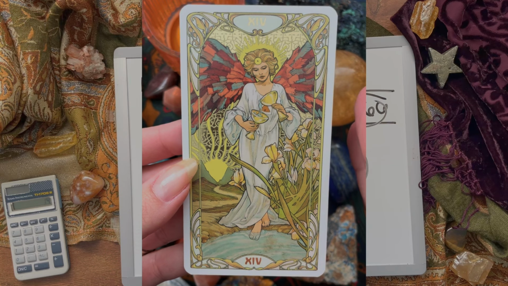That's that symbol of flow and integration and the melding of different energies, as well as that symbology is also played out with the two feet, one on land, one on water, of the archangel. So that shows that blending together of different energies as well. This card is all about bringing things into balance and harmony in the life.